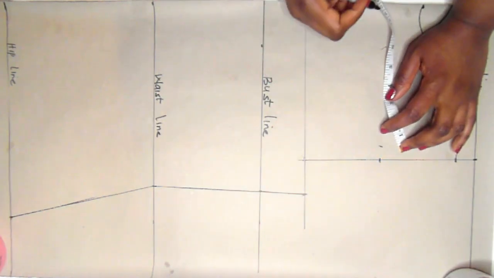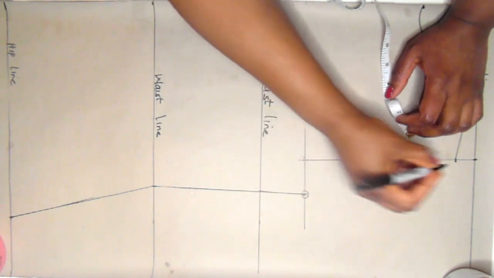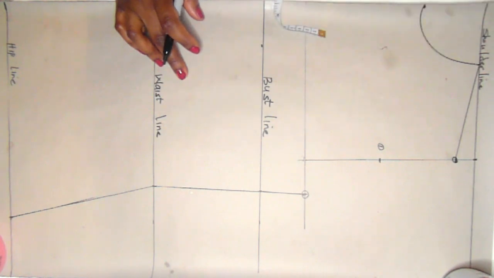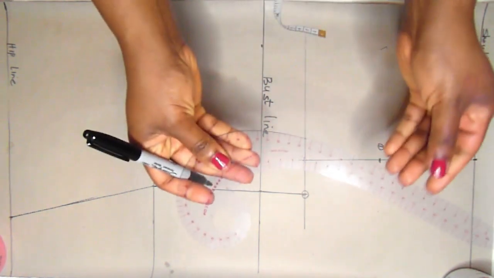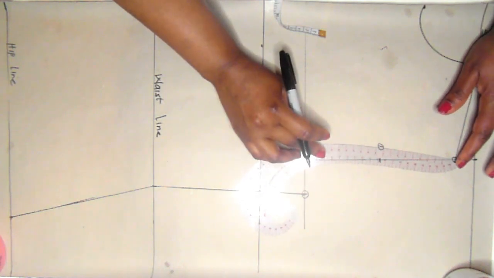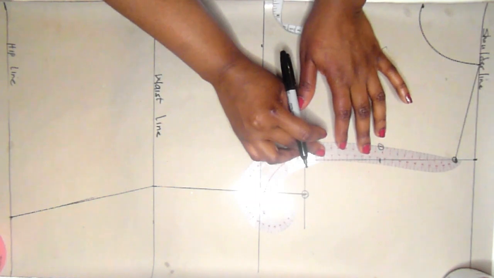0.75. So we have this point, and this point will now form our front armhole. So let's use our armhole curve ruler. That's what I have here to connect both points. So this point to this point is just a straight point. We'll just do our connection together.